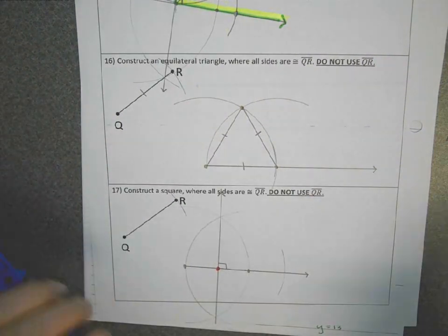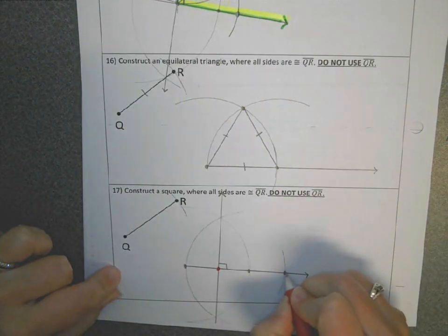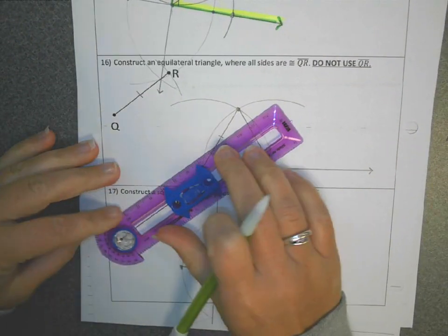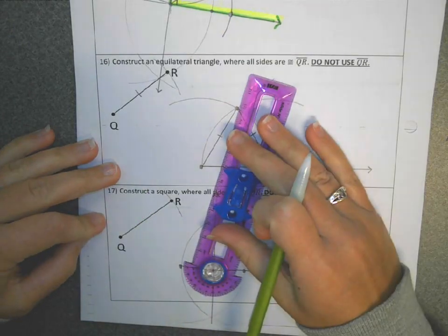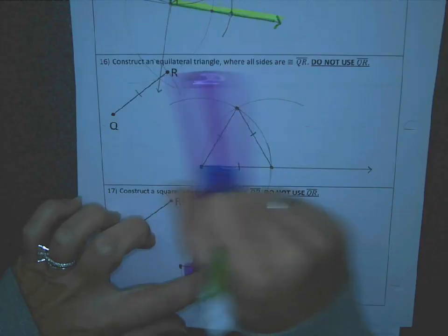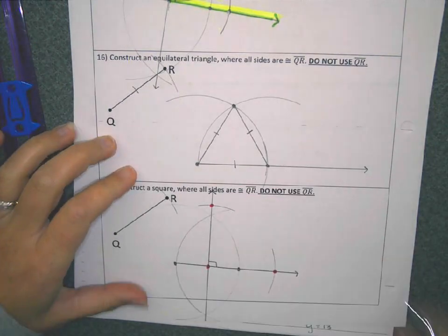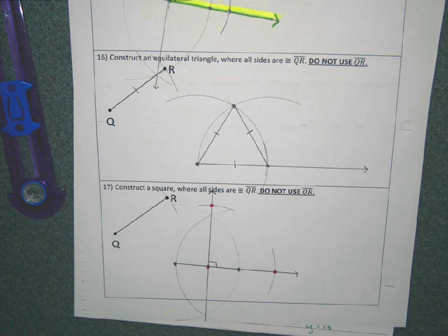So this intersection here is going to be another corner of my square. And I still have it measured on my compass. So I'm also going to measure up this ray. And that's going to be the third corner of my square.